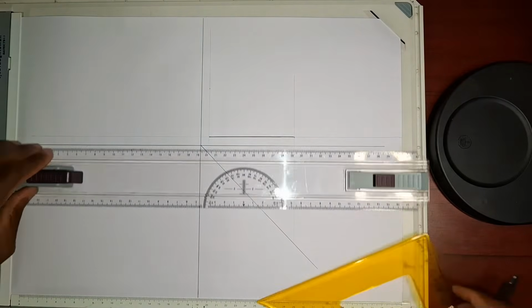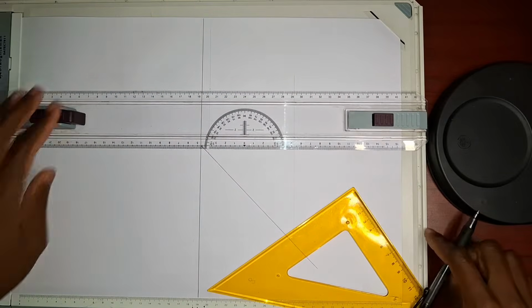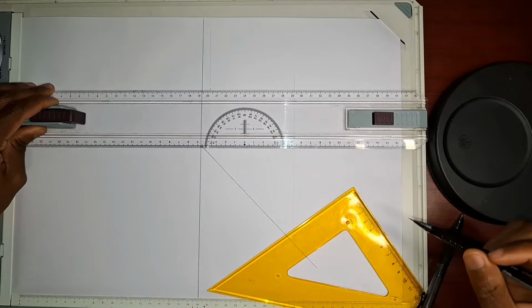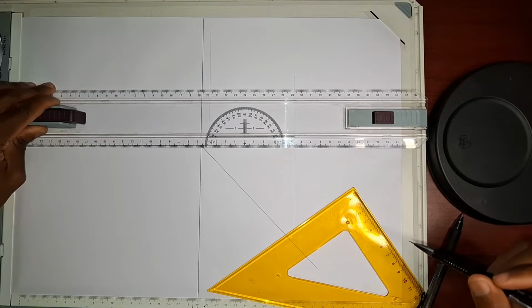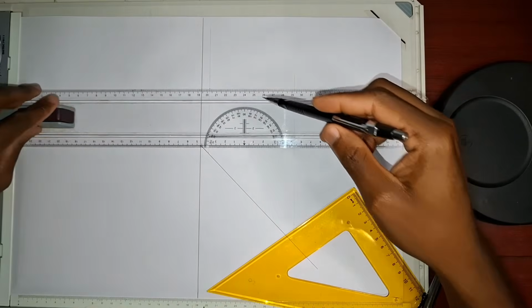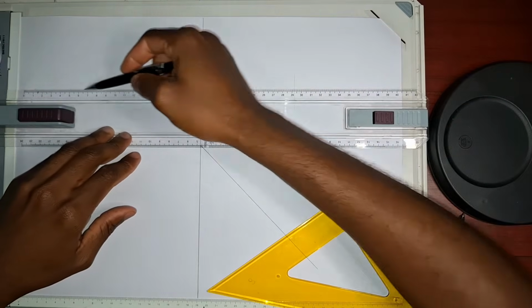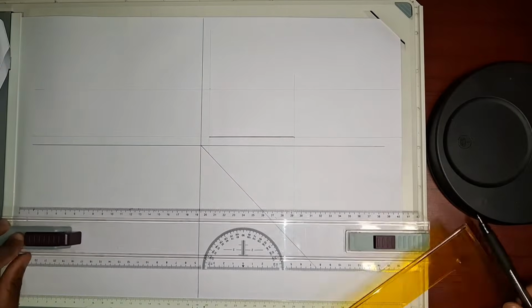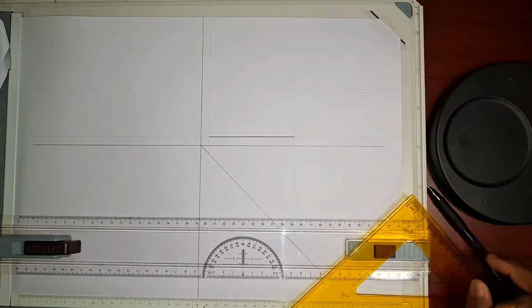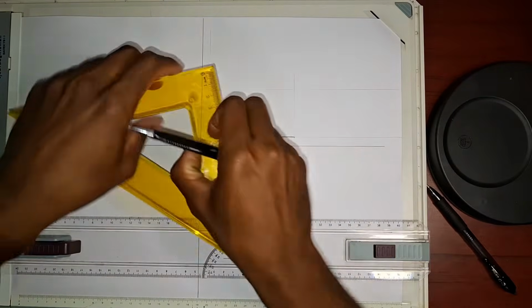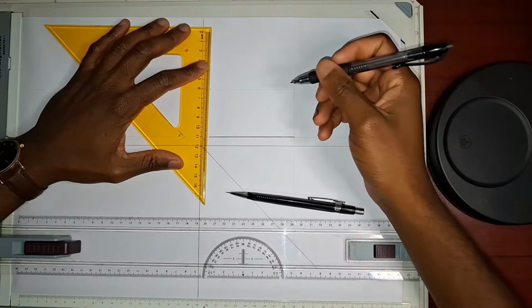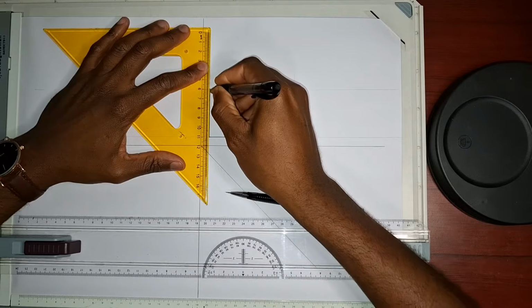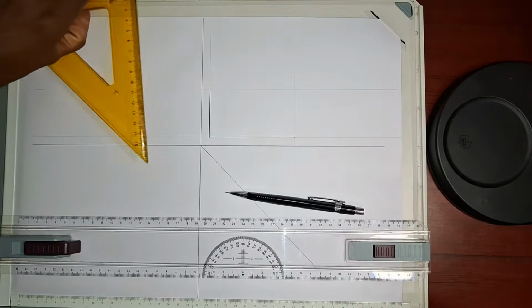And then you draw a line. You go to that point and then you draw a line like this. Just a line like that. And then you can make that line dark. This one. Like that.